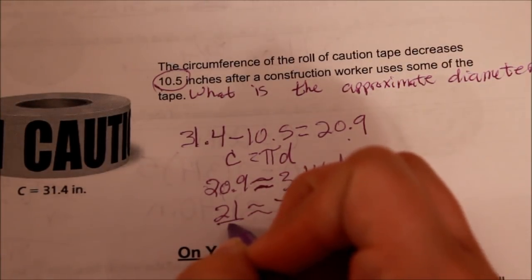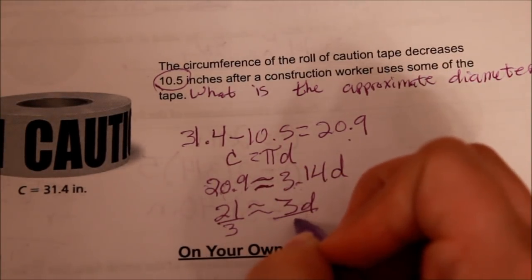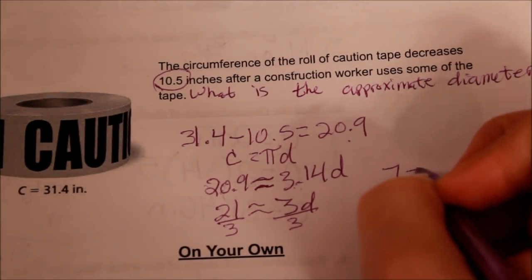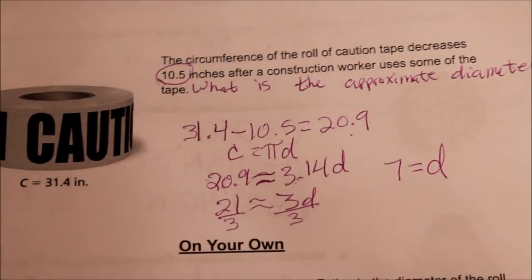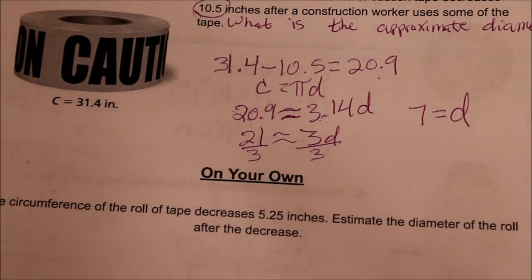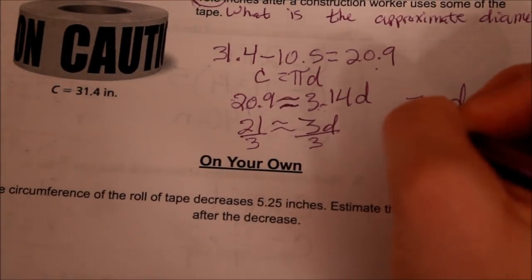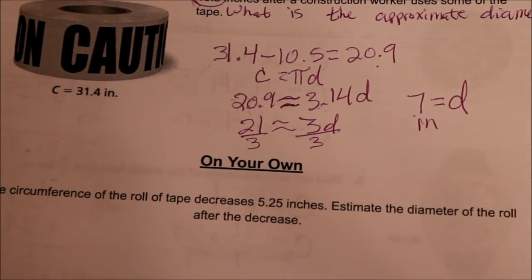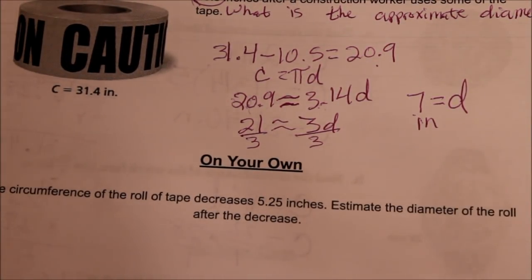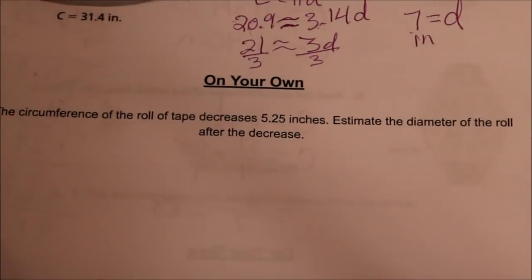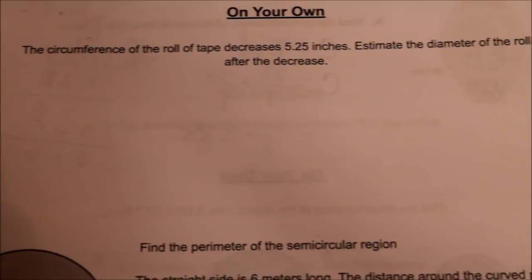So now we're going to divide 21 by 3 and divide 3 by 3, and you should get 7 is going to be our approximate diameter. Seven inches. Go ahead and pause the video and try that on your own question.